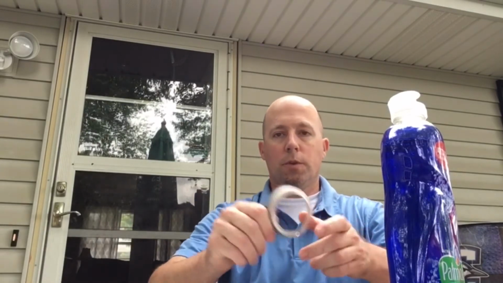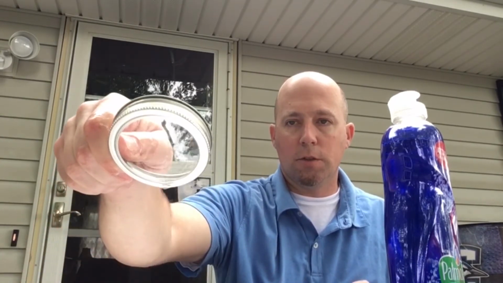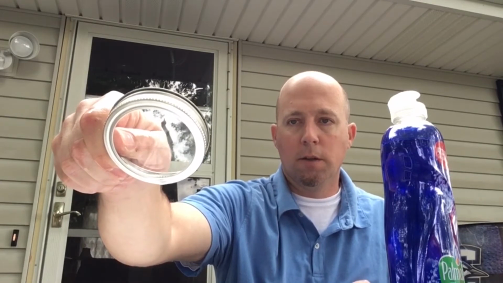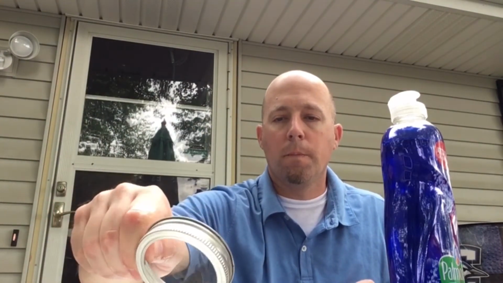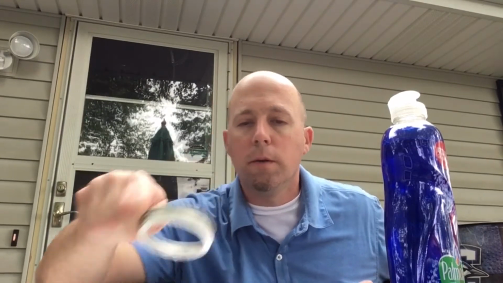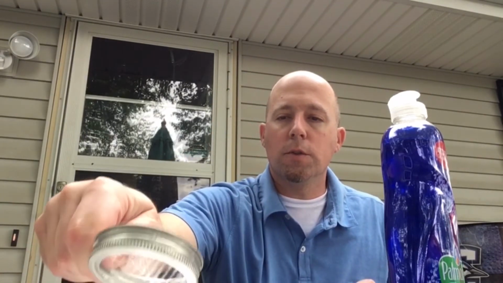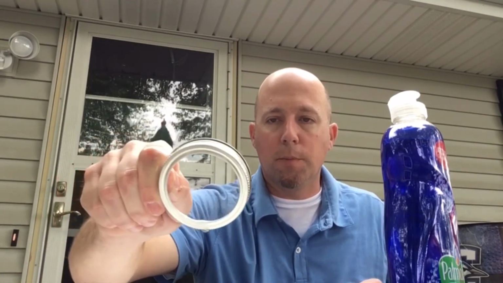Okay, so the first one is the hand soap. I'm going to start with the jar lid. Might help to mix it around a little bit to get that solution mixed up. Then you can see the surface tension inside that ring. That's how bubbles are made, is the surface tension with the air. So this one, I can see the surface tension, but I'm having a hard time keeping them into bubbles.